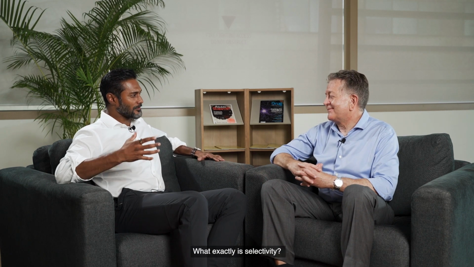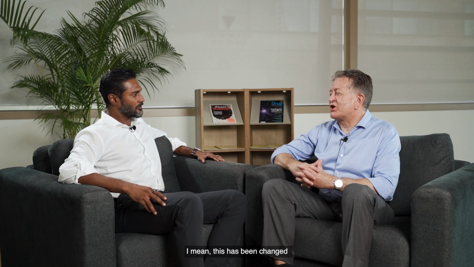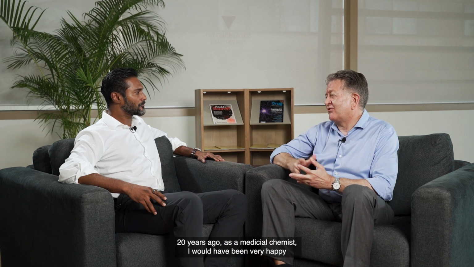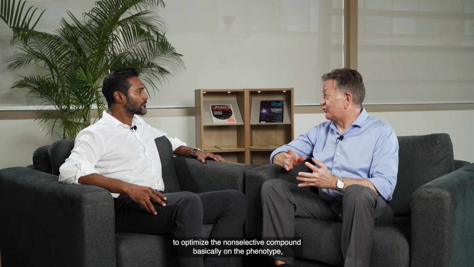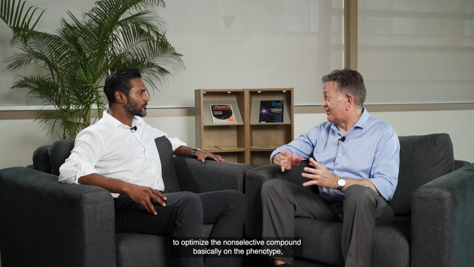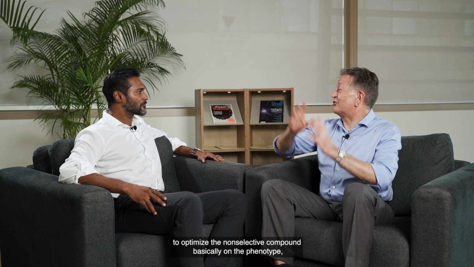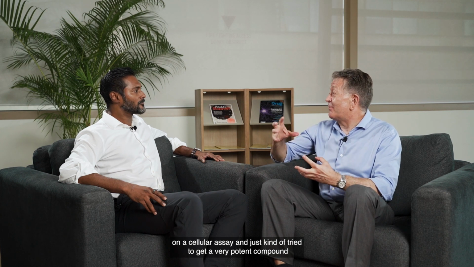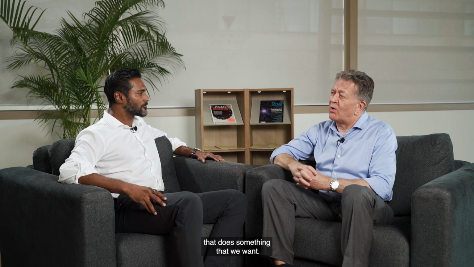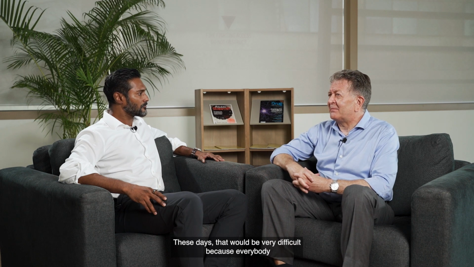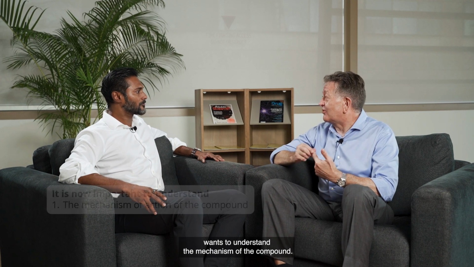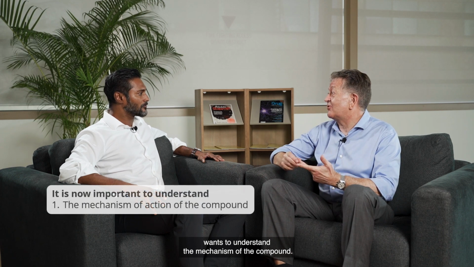What exactly is selectivity? I mean, this has been changed with chemical biology now becoming really, really important. 20 years ago, as a medicinal chemist, we would have been very happy to optimize a non-selective compound basically on a phenotype, on a cellular assay, and just kind of try to get a very potent compound that does something that we want. These days, that would be very difficult because everybody wants to understand the mechanism of the compound.